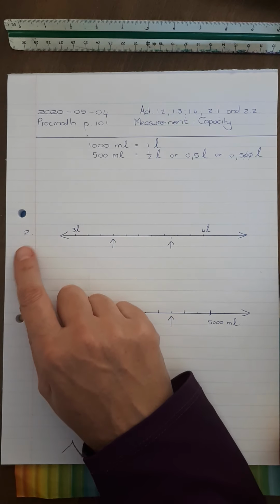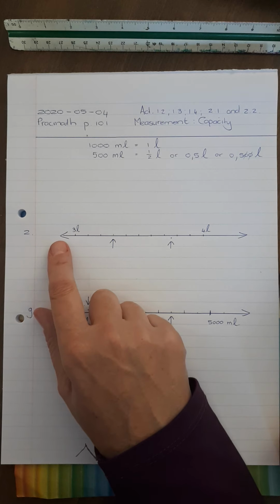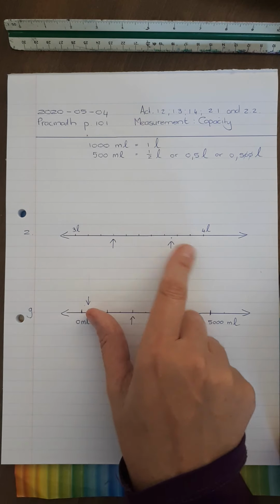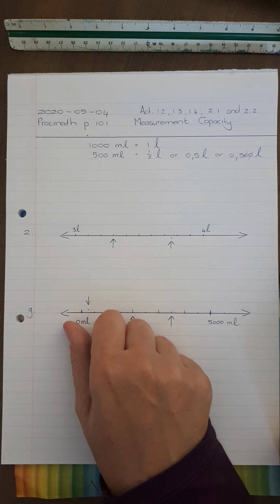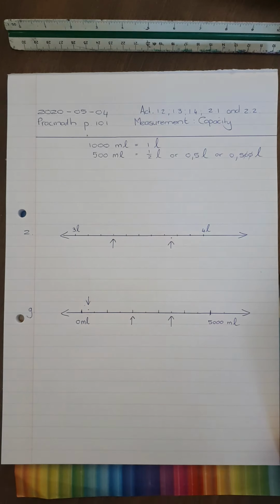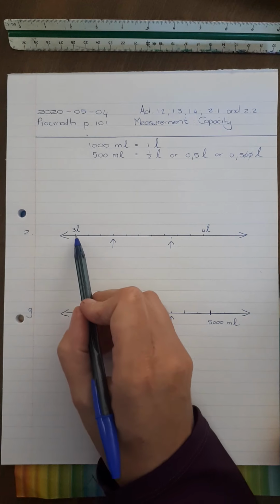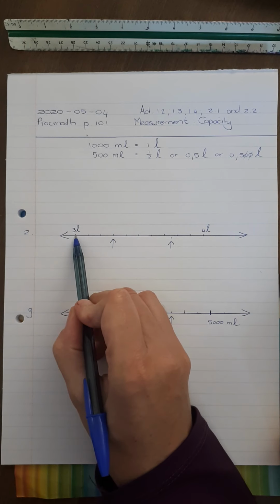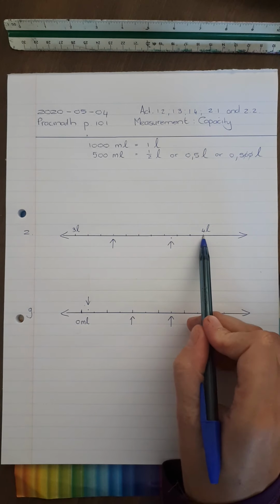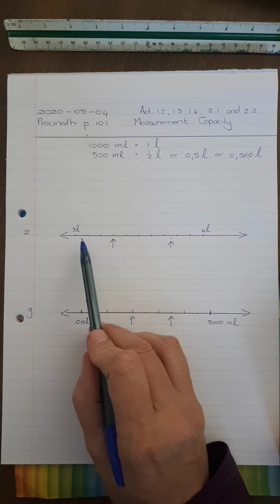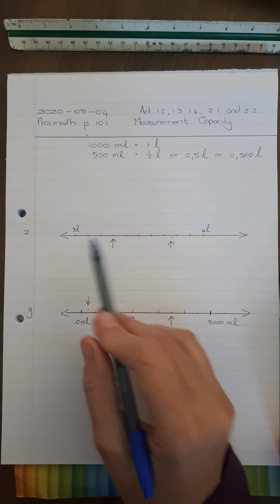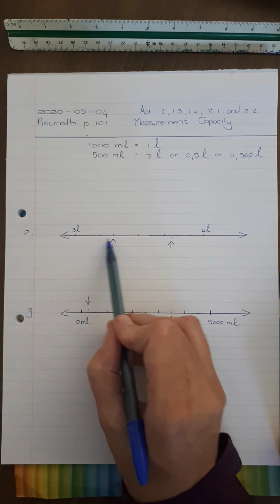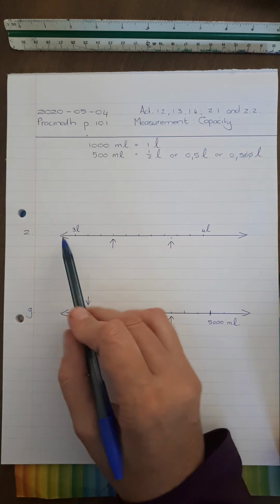Okay, so at number 2, they give you a line and they say fill in the scale readings which are indicated with an arrow. So if they tell you that 3 liters is over here on this line and we have 4 liters over there, to find out what these increments are, you have to count how many parts we have between 3 liters and 4 liters.